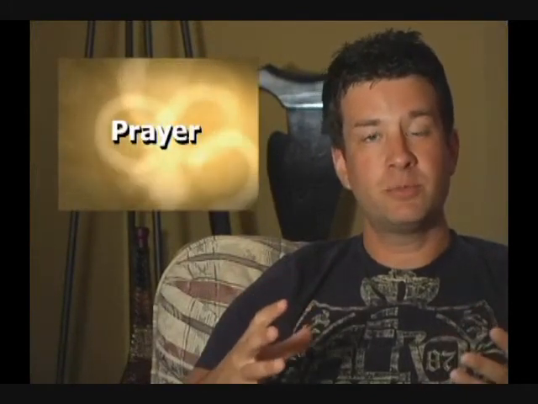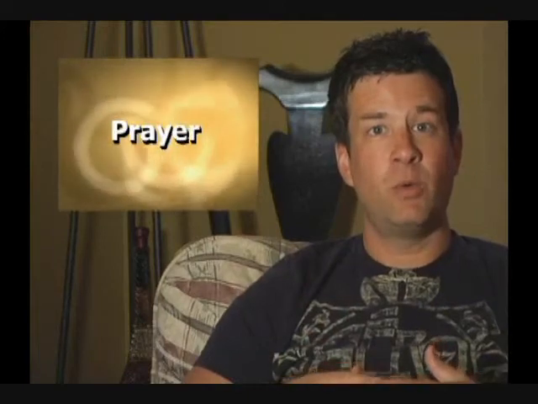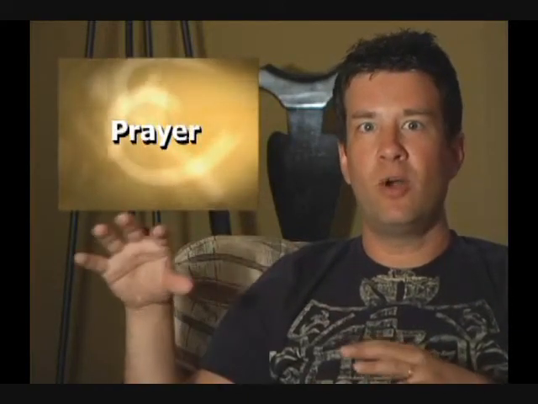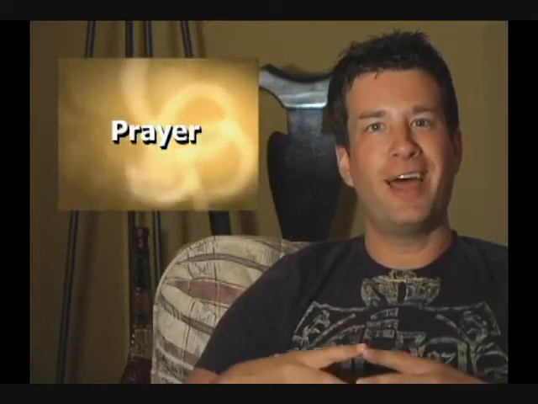Now, the final group element is prayer. This may look very different in various groups, but one helpful suggestion is to ask participants to use sentence prayers, where one person will pray for just one thing at a time. This will shut down the whole long-winded dominating prayer guy, and it allows the new or inexperienced person to pray more easily if they choose to do that.